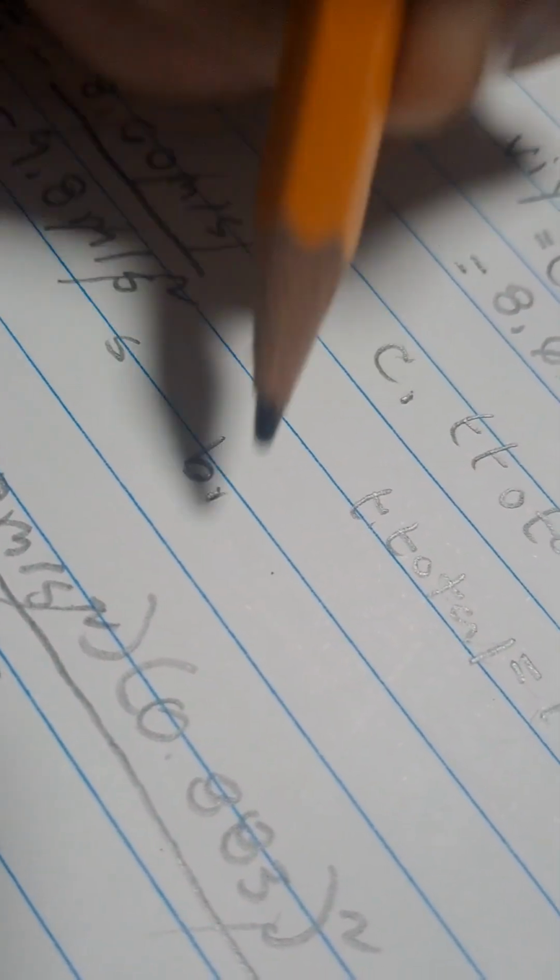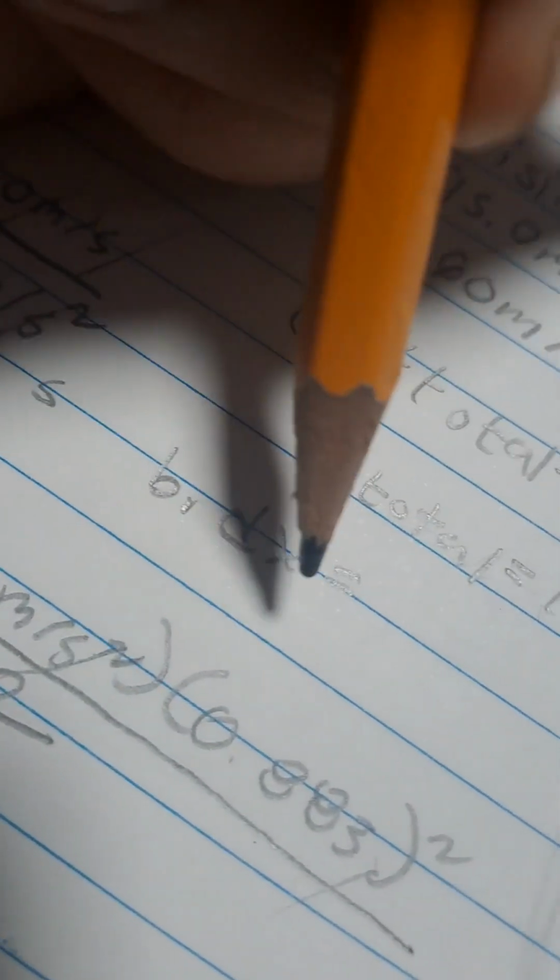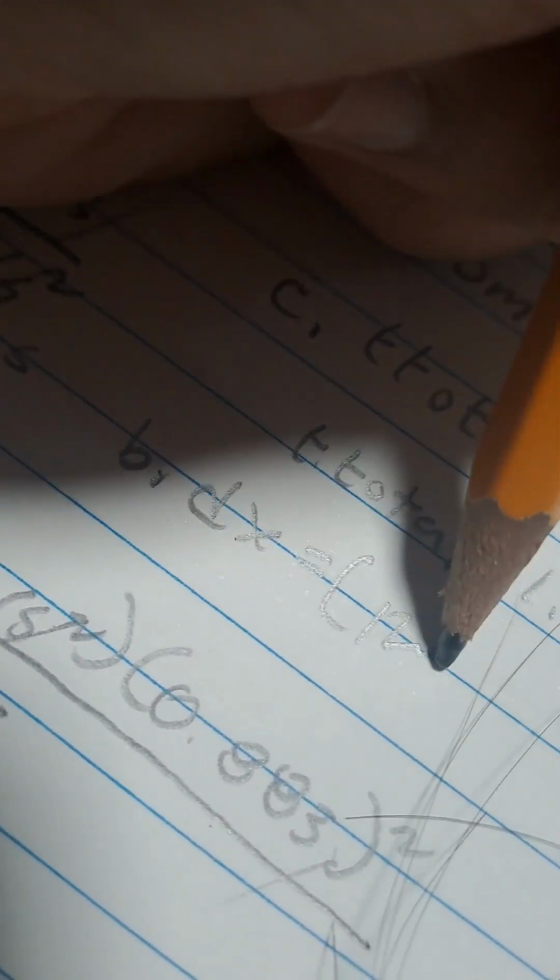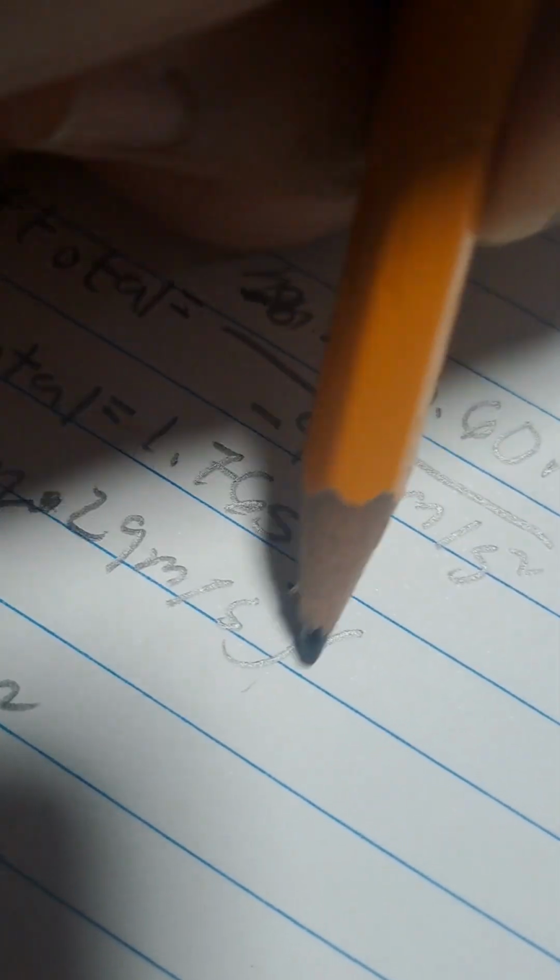Finally, we're at the last one where we have to solve for the range. To solve for range, it's going to be dx equals vix times T total. Remember that we already got our vix, which is 12.29 meter per second. 12.29 meter per second multiplied by 1.76 seconds.